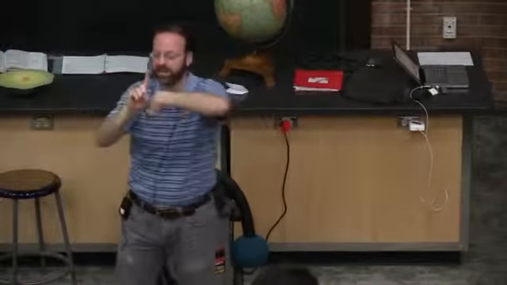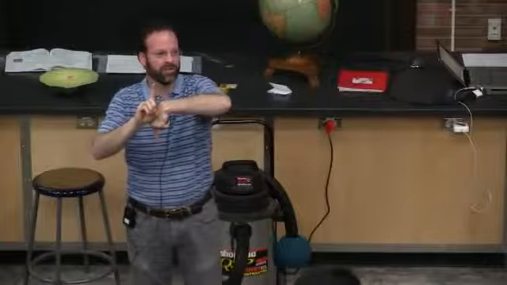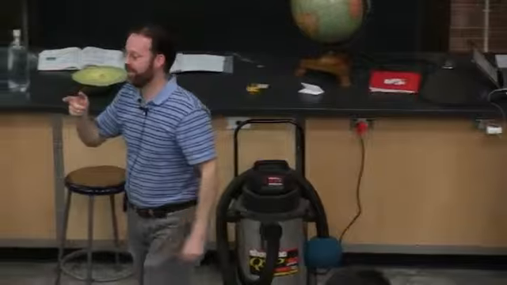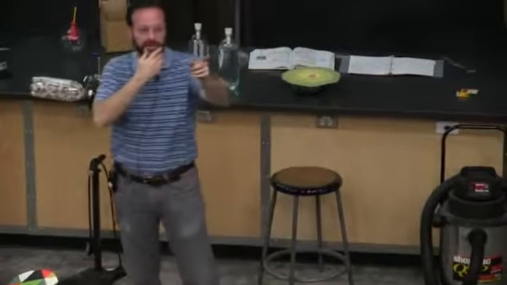Remember, if it's floating, it's exactly balancing its weight. So the buoyant force doesn't change, because it's floating on the surface. What will be different? The density of water is different. Salt water is more dense. So what will that do to the ship?